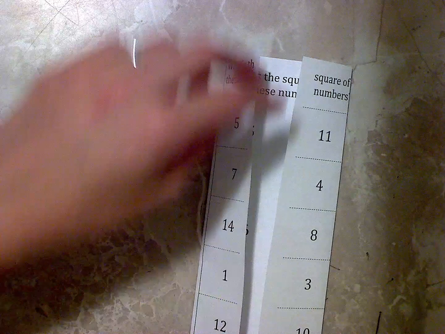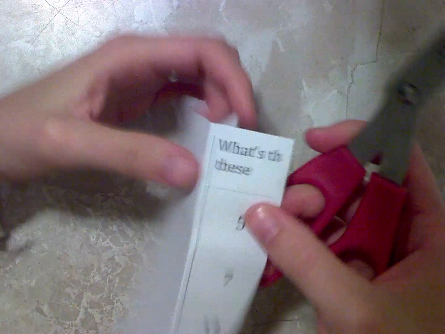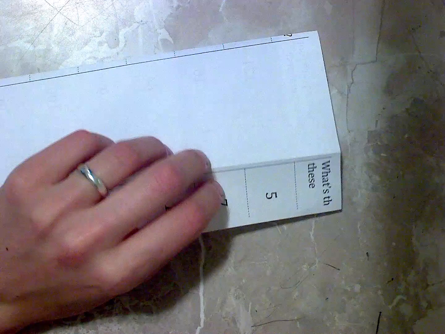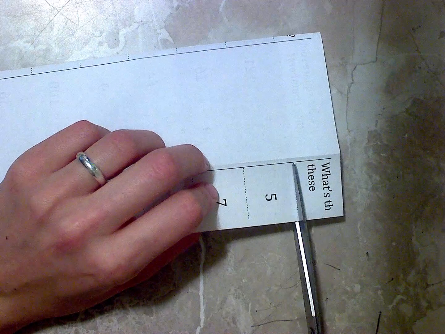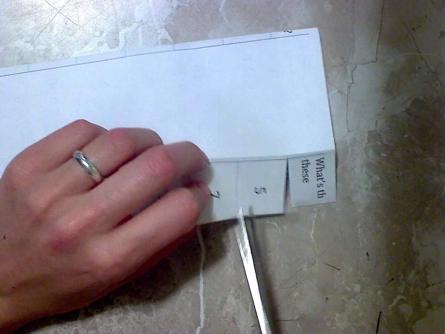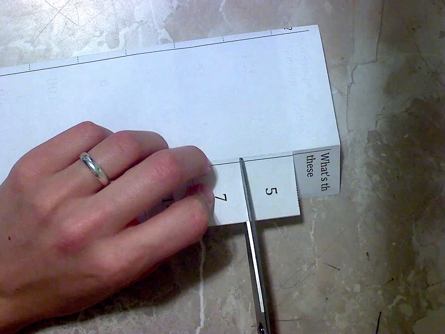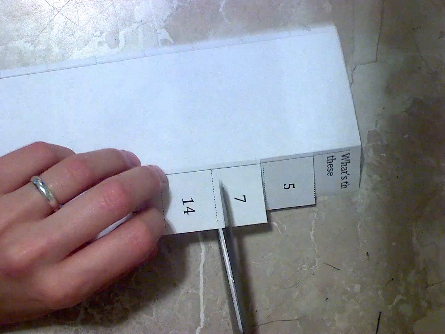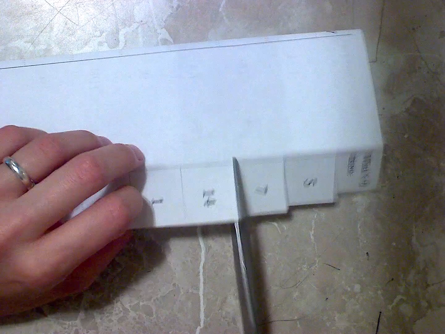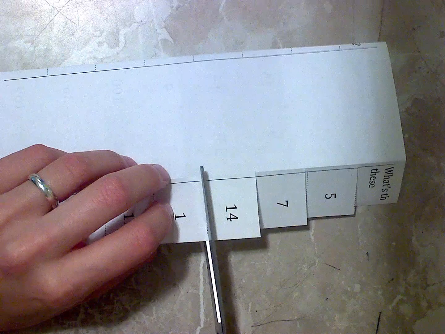And so right now that I've folded on the solid lines, I'm going to cut on the dotted lines. But watch, just the dotted line. So you see I have a fold right here. I'm just going to cut just to the fold like this. Okay, and I'm going to do it, and you should do it at the same time. And then I'm going to turn the paper around and do the other side too.